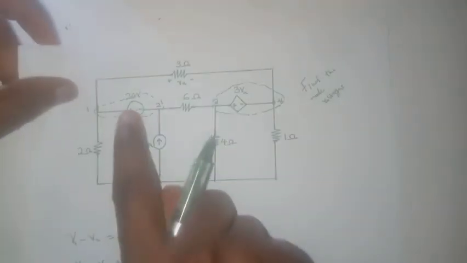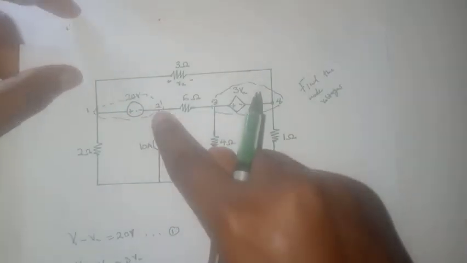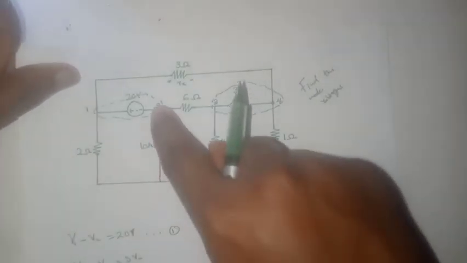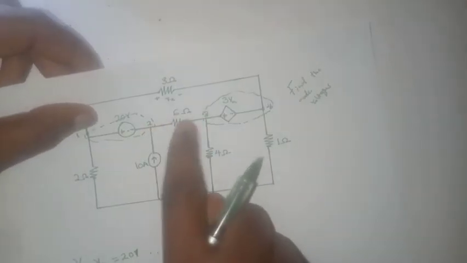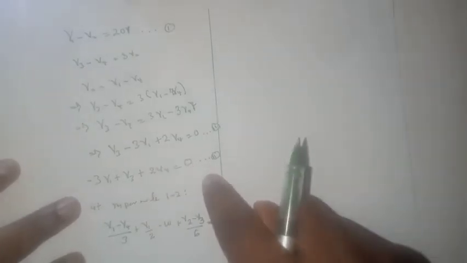Then we skip this branch with the voltage source and move over to this branch. So for this branch, it would be minus 10. Then this branch would be plus (V2 minus V3) divided by 6, and everything would be equal to 0. And that's the equation at supernode 1, 2.